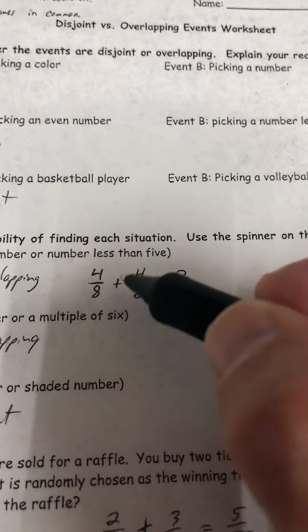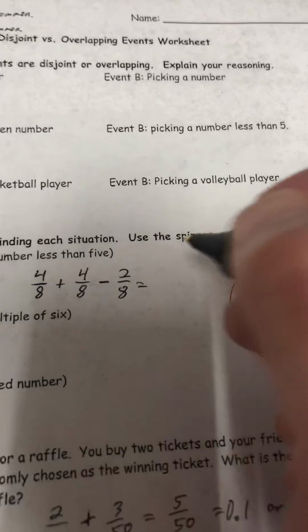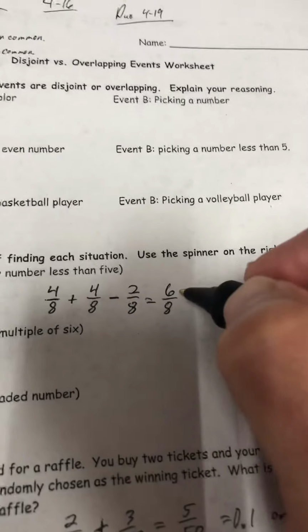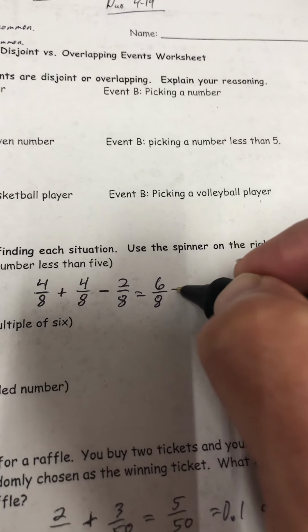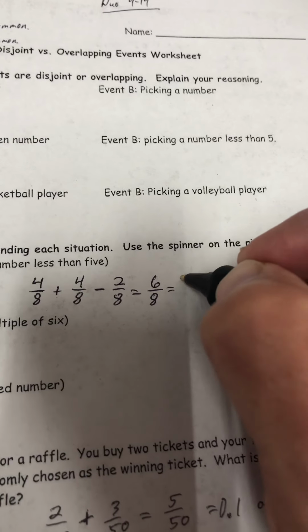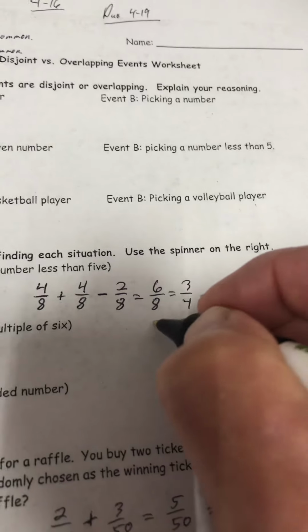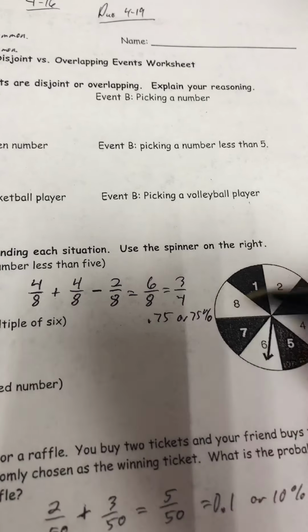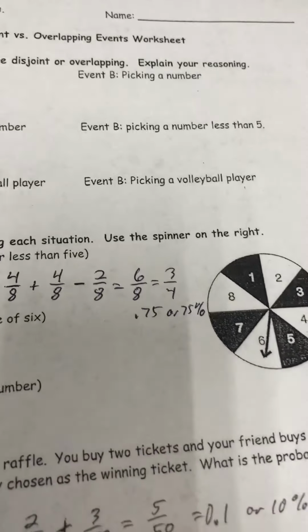So we have 4 plus 4, 8, minus 2 is going to be 6 out of the 8. We could divide both the top and the bottom by 2 to give us 3 over 4. This would be 0.75 or 75%. Not sure if you guys are putting them in percentages or decimals.